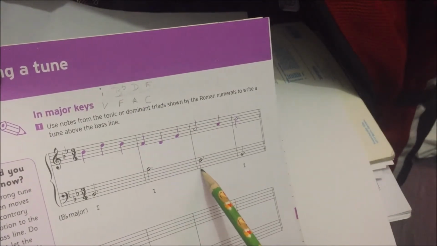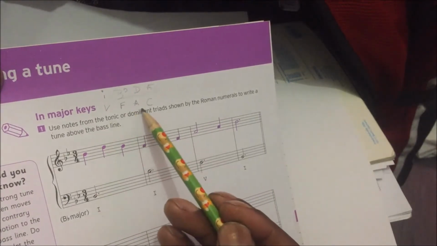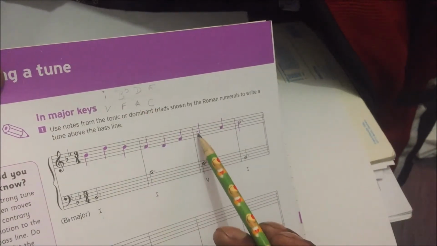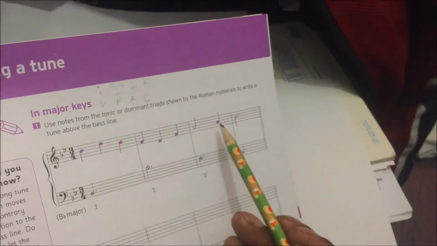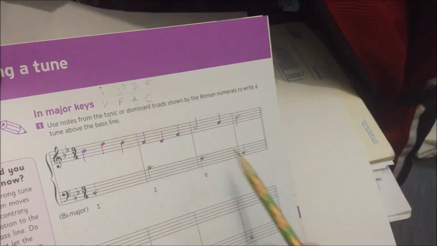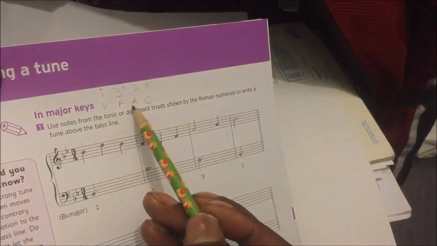V, which is F, you could use these notes. And they chose to use just the A there, but you could choose F, A, C, you could use all of them, you could use some of them. Just make sure you use the notes of the triad. Because this is the dominant triad, this is the tonic triad. Do the same thing for the rest of the page. Any questions, you can write to me, you can hold it for class. Remember, you have an exam coming up, a practice exam on Saturday.